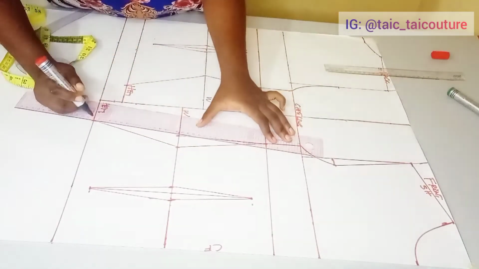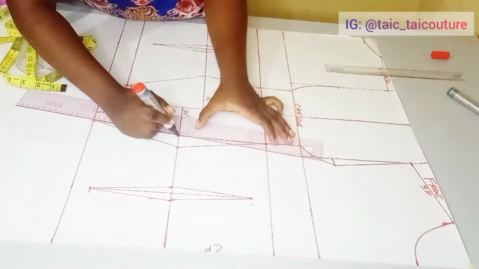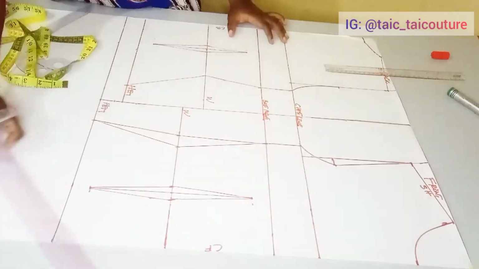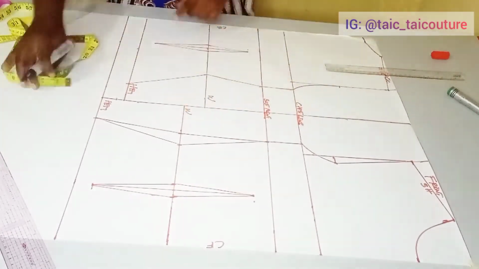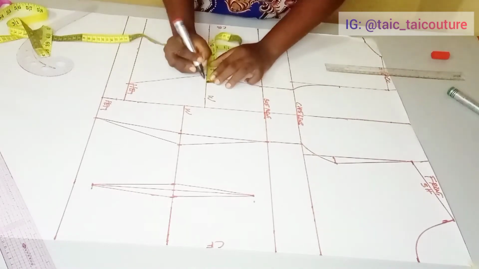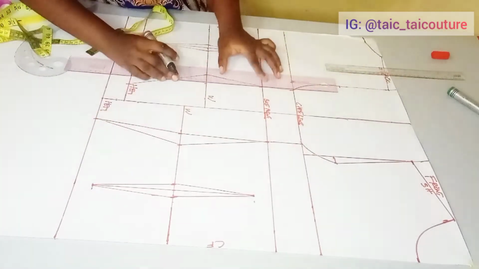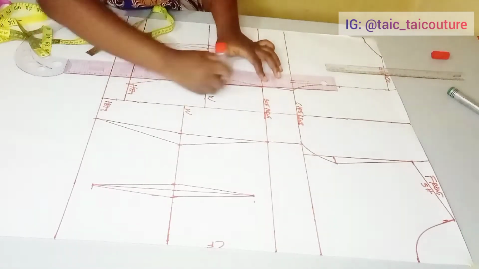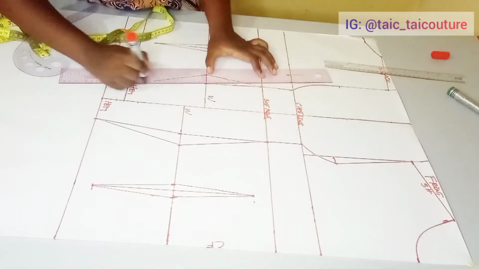If this is not done, then it means there will be shortage. When joining, it won't be enough to accommodate the waistline, because already we have taken out 1 inch from the dart. That's why we have to add it back. We'll do the same for the back pattern as well. Add the 1 inch and connect it. Connect it to the hemline as well.